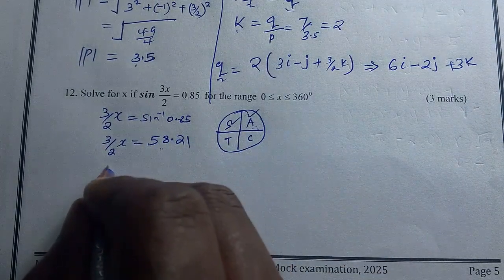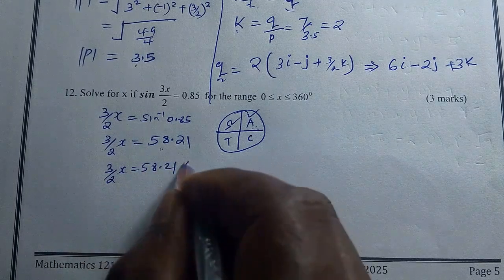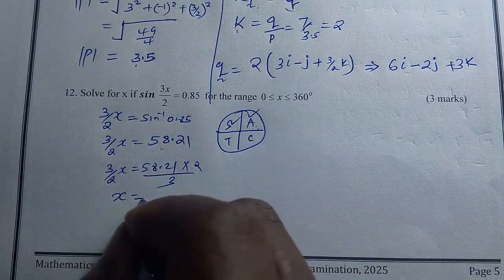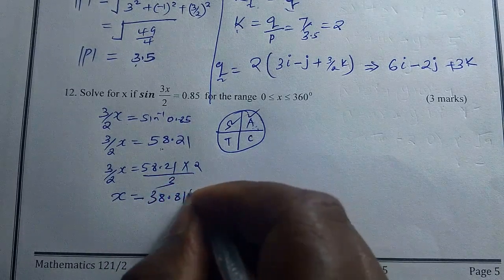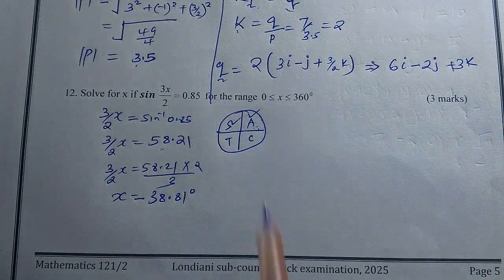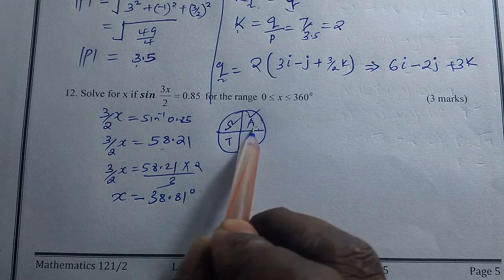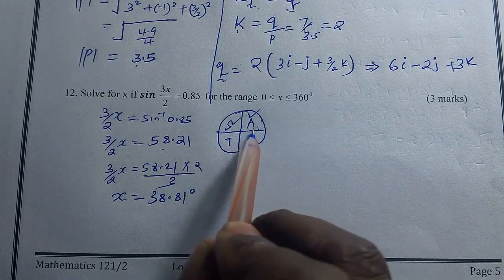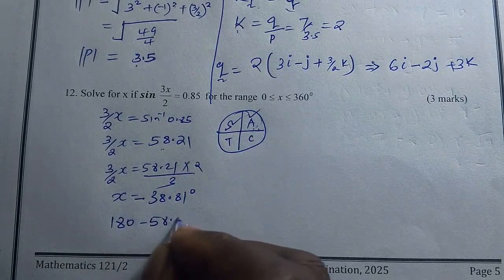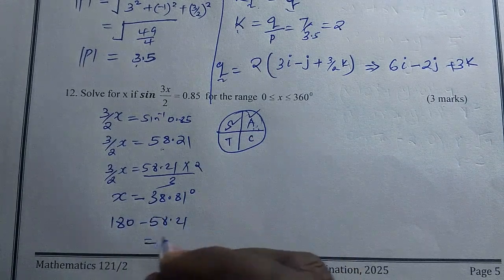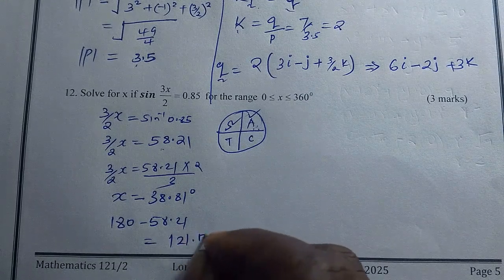So 3 over 2 x equals 58.21, times 2 divided by 3. So x will be equal to 38.81. That is our first value of x. The second one will be here, which is the second quadrant. It is 180 minus the value we got first. So 180 minus 58.21, and that is 121.79.